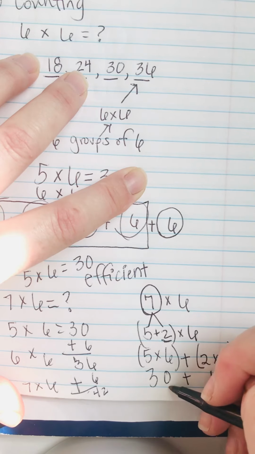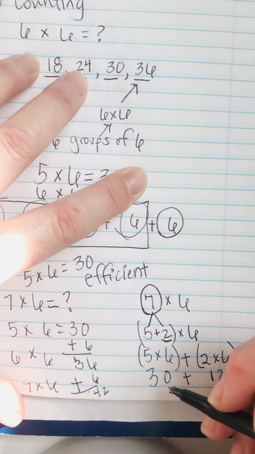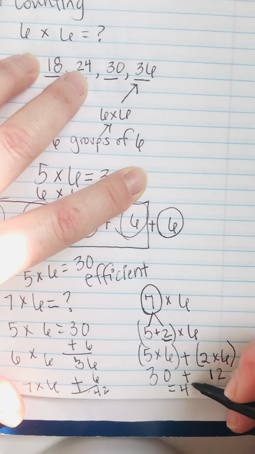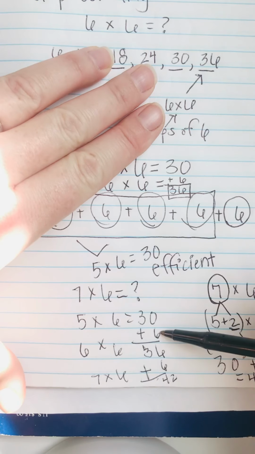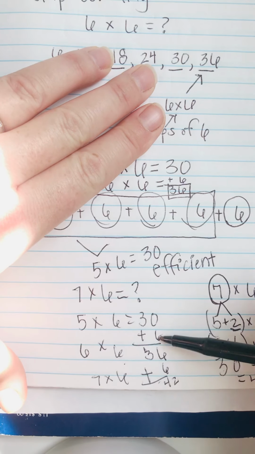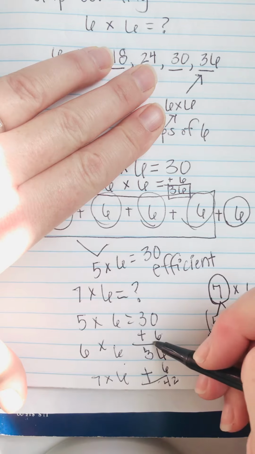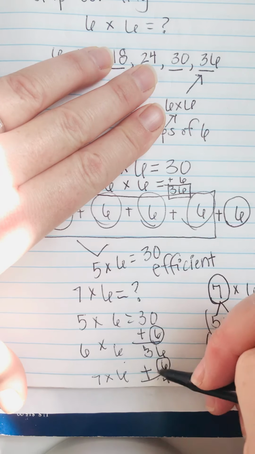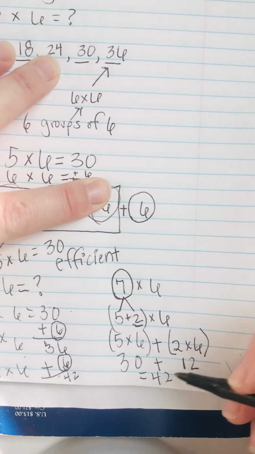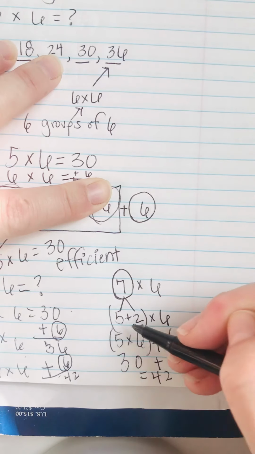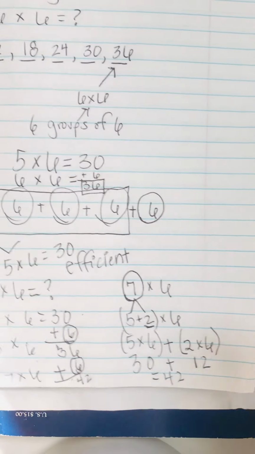That's another one we can practice doing in our head. 12 plus 30 is 42. So instead of adding 6 more to get 6 times 6 and then adding 6 more, we could add 12 to 30, which is 2 more groups than 5 groups of 6.